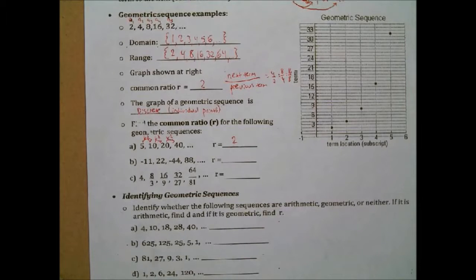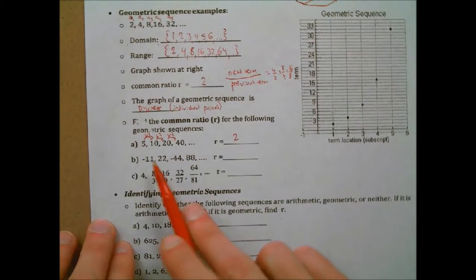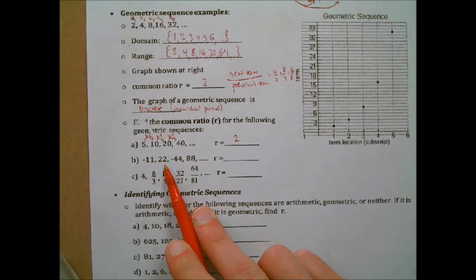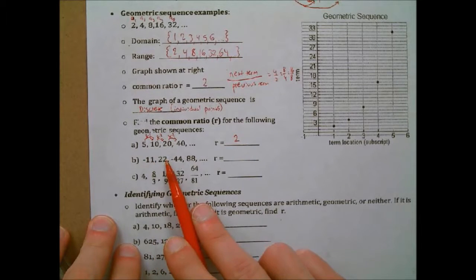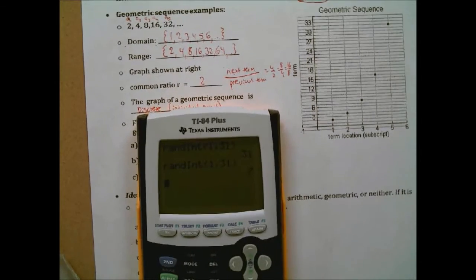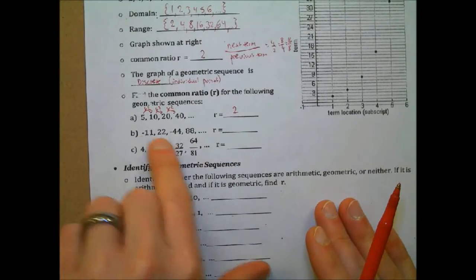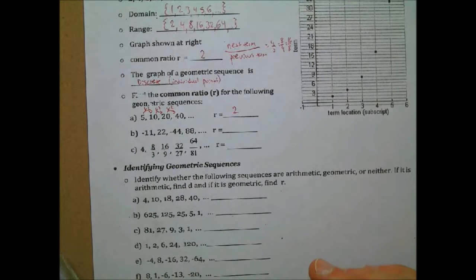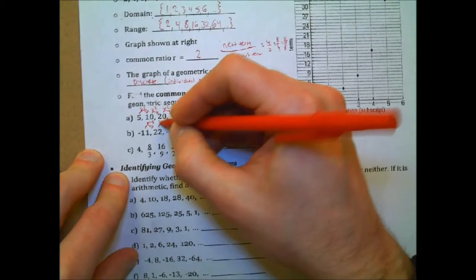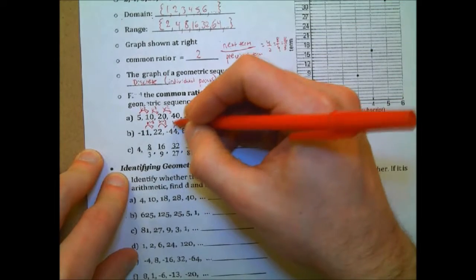How about letter B? Let's go to Sierra. What do you see here? What's the pattern? Negative 11 times what will give us 22? We're multiplying, so what would I multiply negative 11 by to get a positive 22? Negative 11 times negative 11, be careful, that gives us 121. Negative 11 times 2 will give me negative 22. There you go. Then we'll multiply by another negative 2. That gives us negative 44, times another negative 2 gives us positive 88, so it's a negative 2.